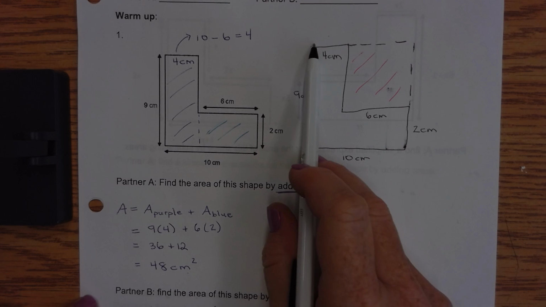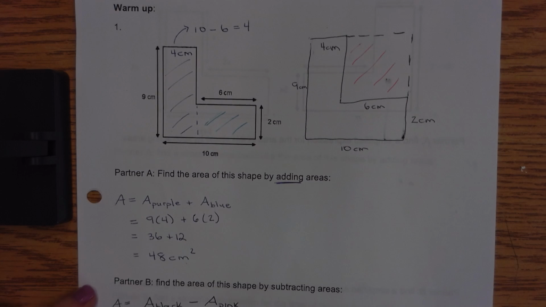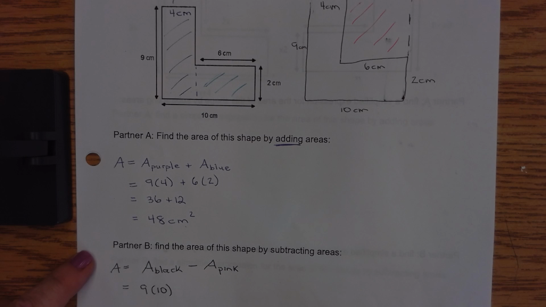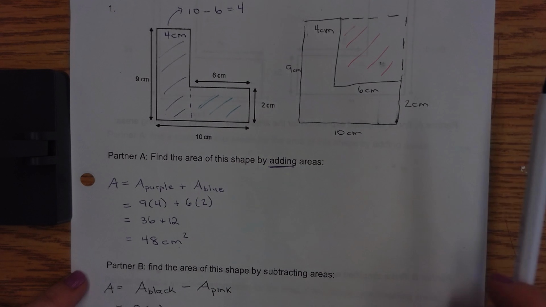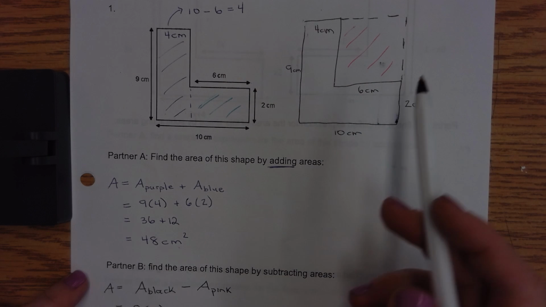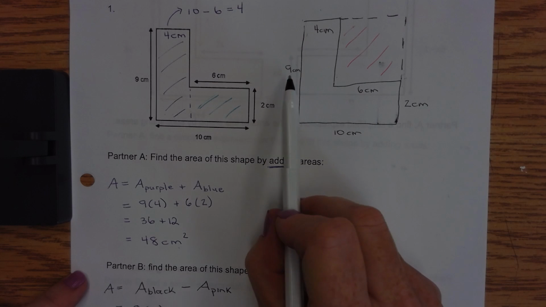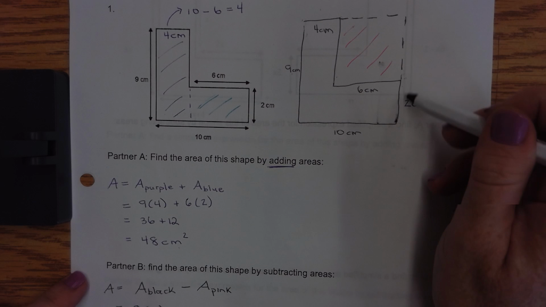I have a length and a width here, so that's going to be 9 times 10. And then in the pink rectangle, I have a length here of 6, but I don't know what either of these sides are. But what I do know is that this whole side is 9, and this small side is 2.